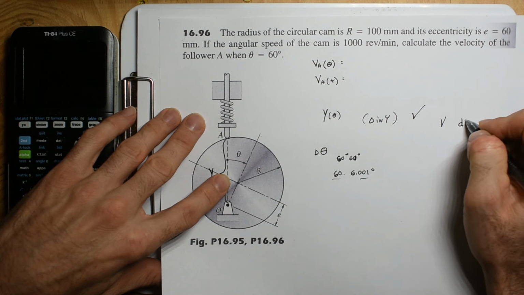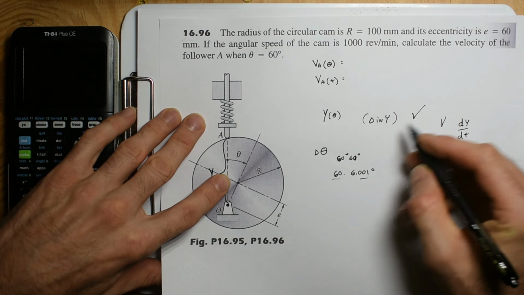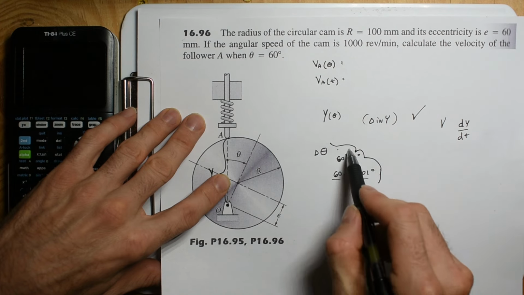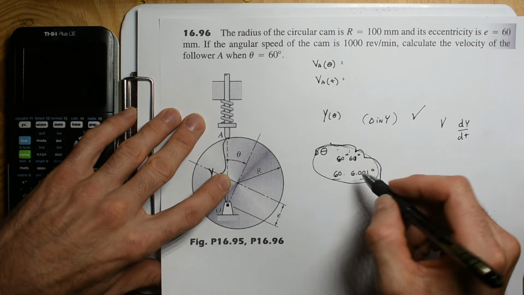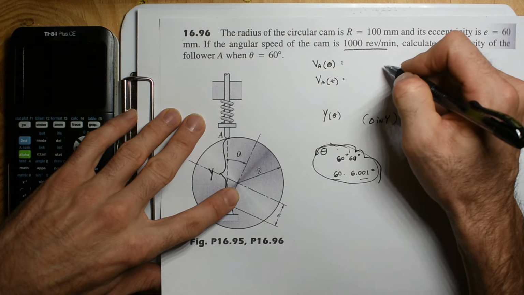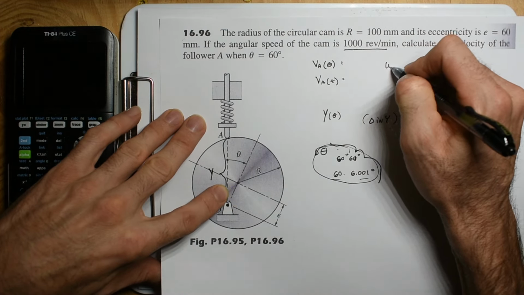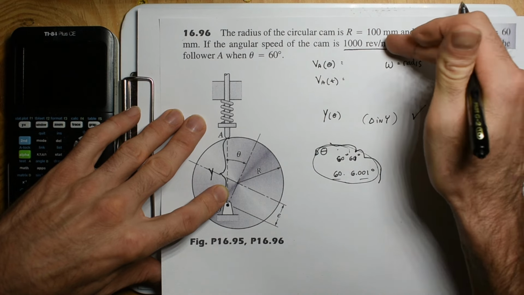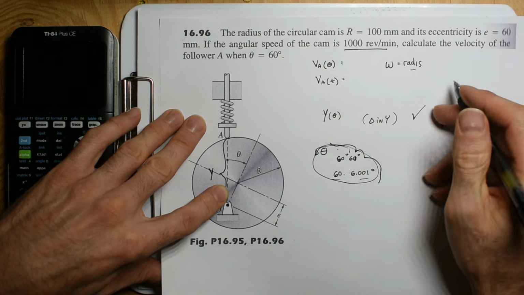How did we find the change in y, change in time? Well, we knew the change in the angle, but then we had to know how much the angle is changing. So then we come back up here, and we get this, which is angular speed. This is going to be in radians per second. It's in revolutions per minute, but we change it to radians per second.